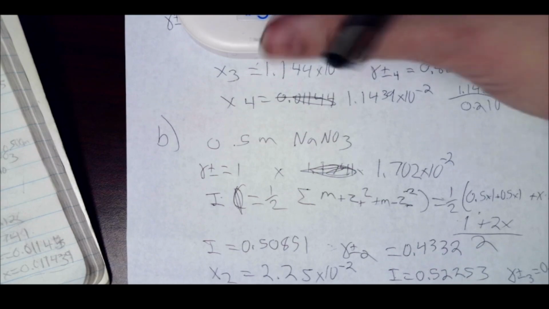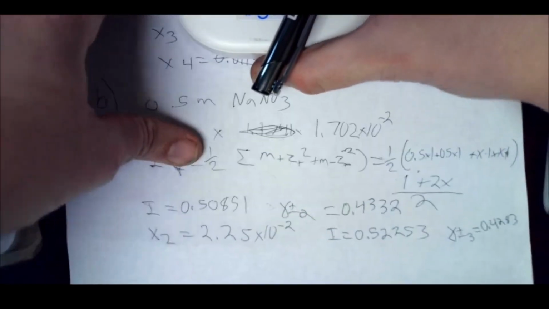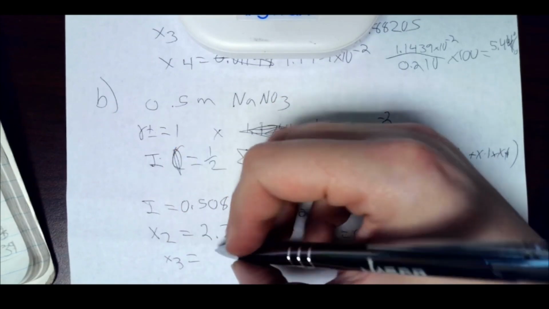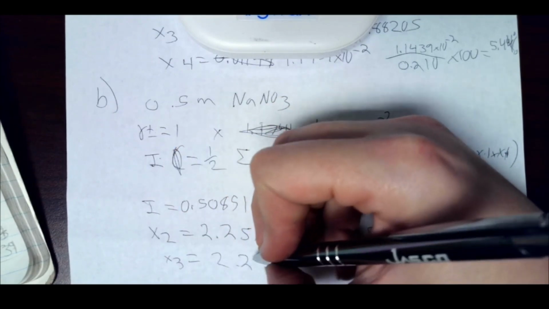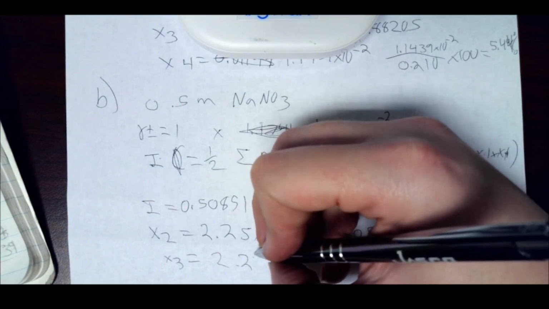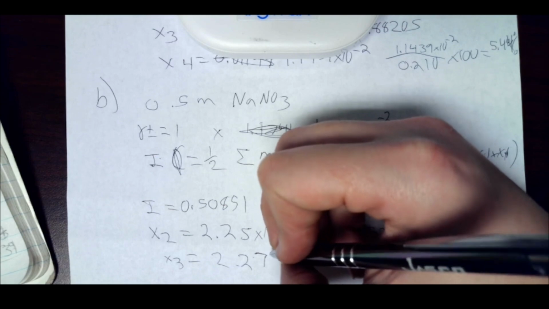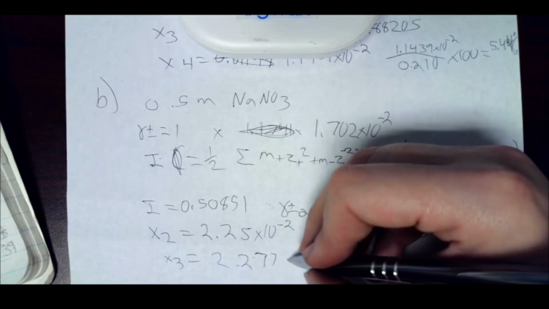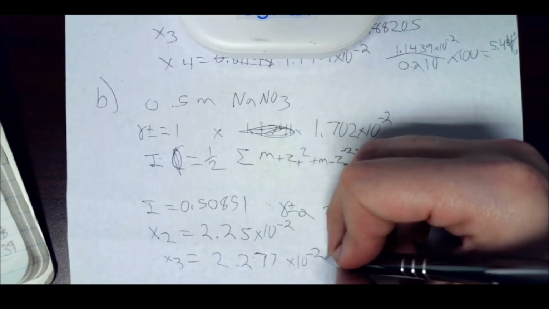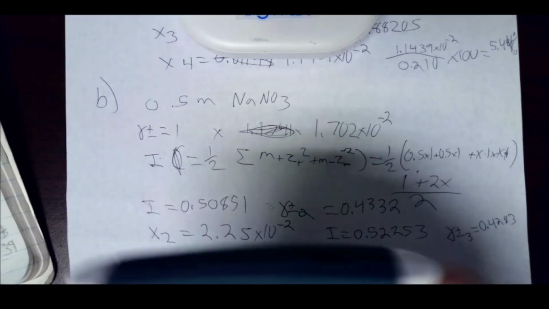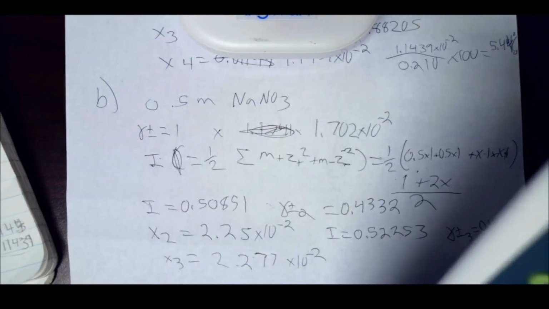Let's see how that changes things. My third iteration, x sub 3, is 2.277, which I'm going to say 2.28, but I don't think it's going to change anymore after that.